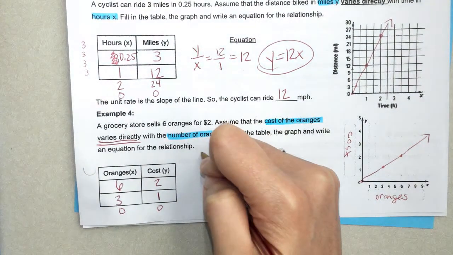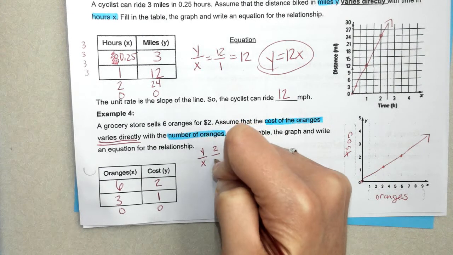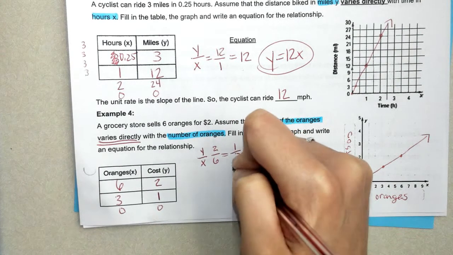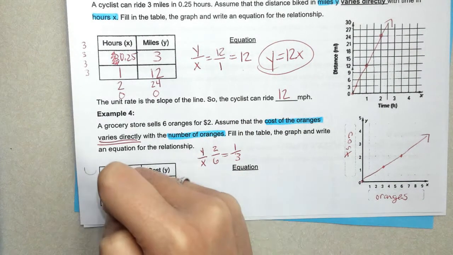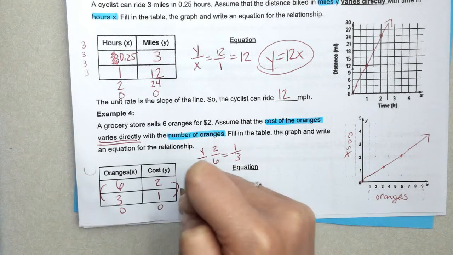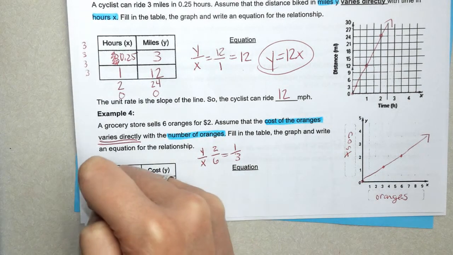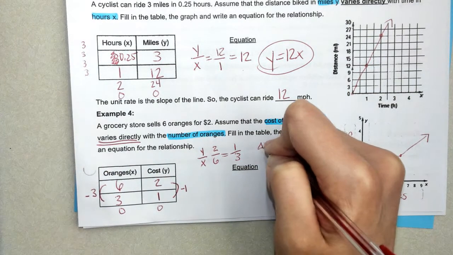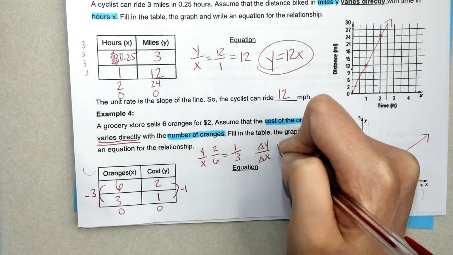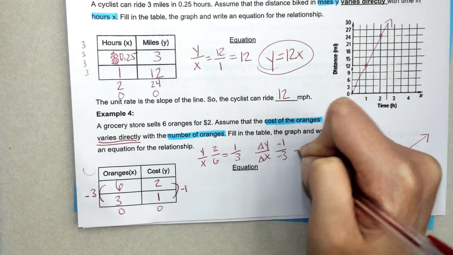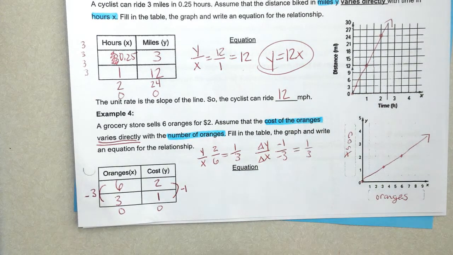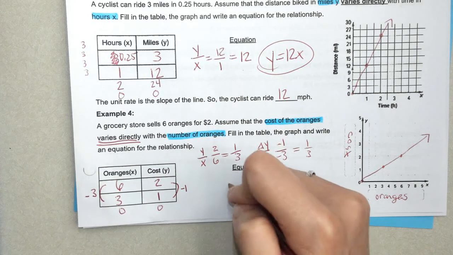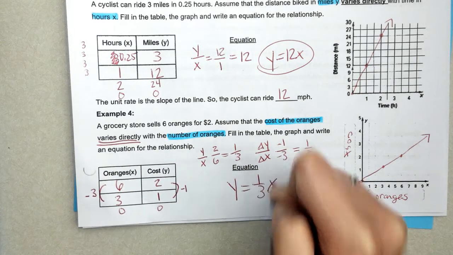Y over x would be 2 over 6. That is 1/3. If we do our change in y and change in x, well, that went down by 1, and this went down by 3. So change in y over change in x would be -1 over -3. Either way, that's still 1/3. So when it is a direct variation, these two things will be equal. You only have to solve it one of the ways, whichever way you prefer, whatever you think you're best at. From there, our equation would be y equals 1/3 x.